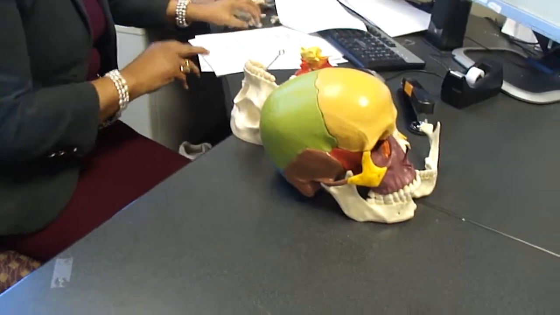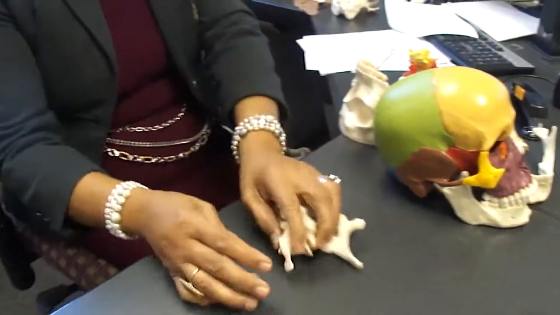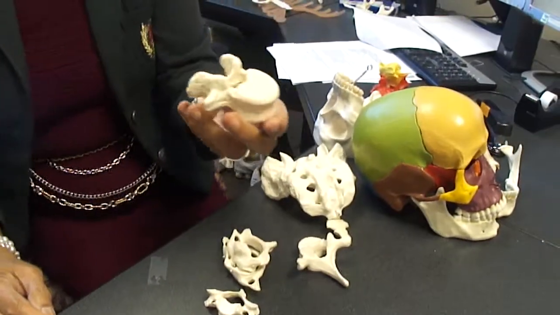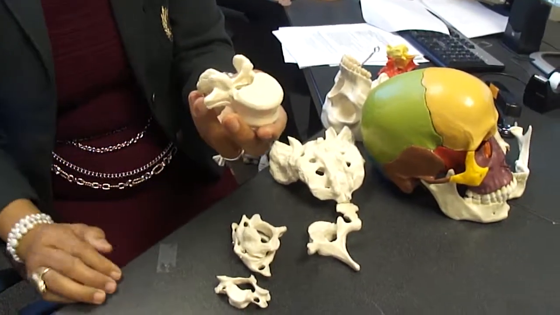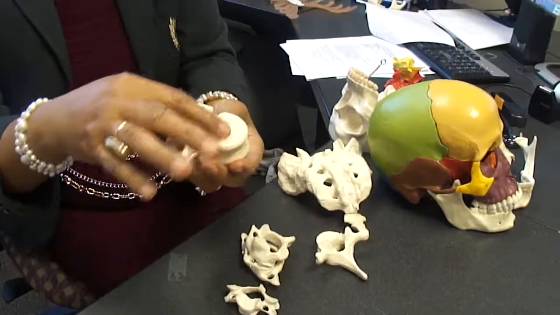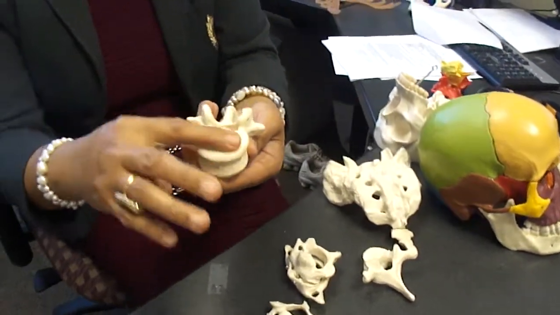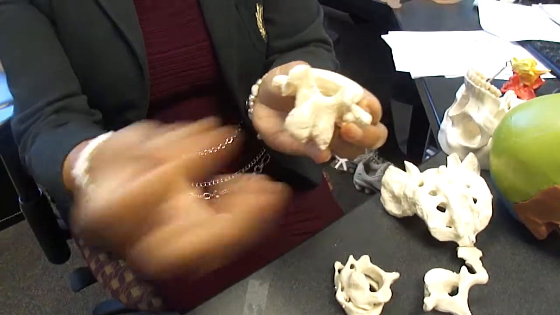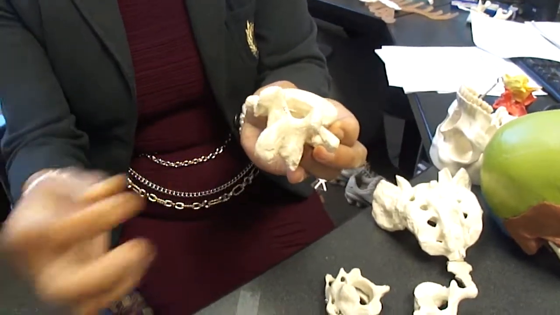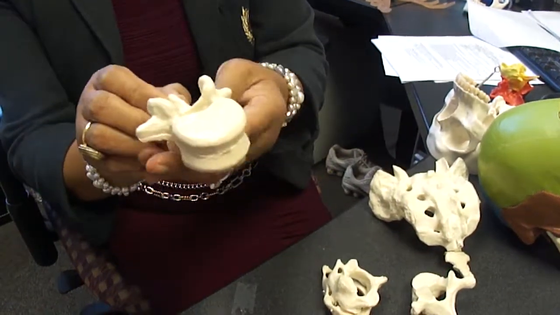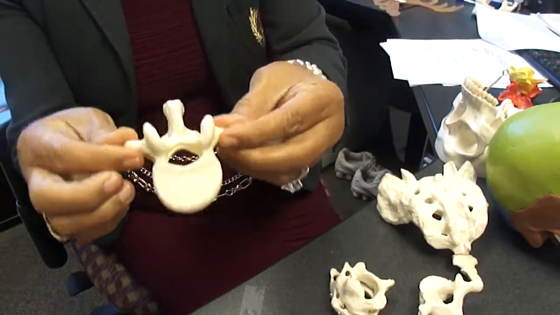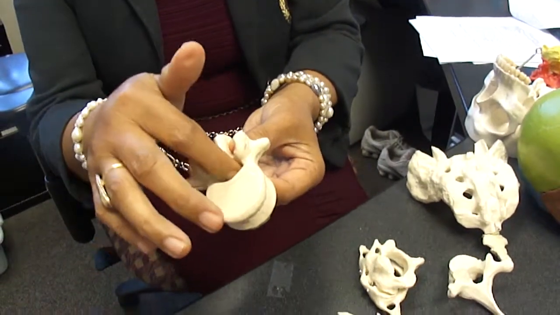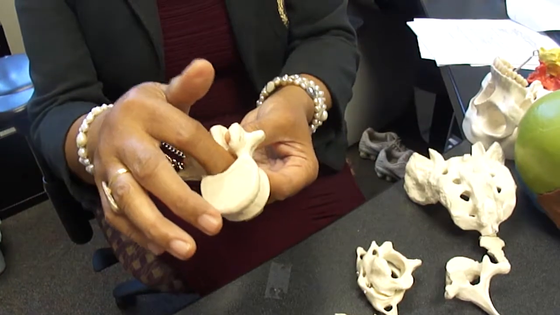Then I want to talk about your vertebra. When you talk about the vertebra, there are 4 important parts of the vertebra. The body, which is always ventral. Then you got your spinous process, which is always dorsal. Then you have your transverse process, that one there. And then you have your vertebral canal, where your spinal cord passes through.